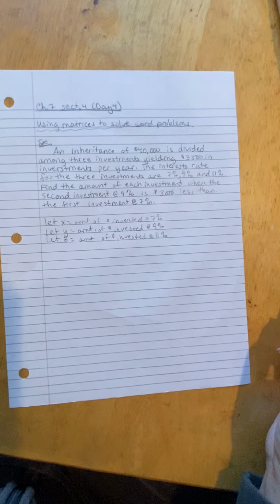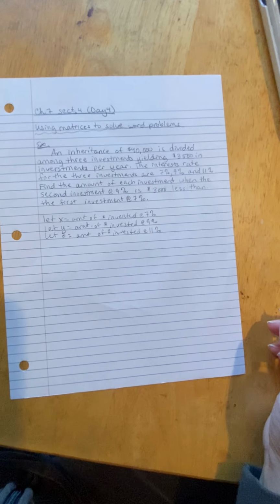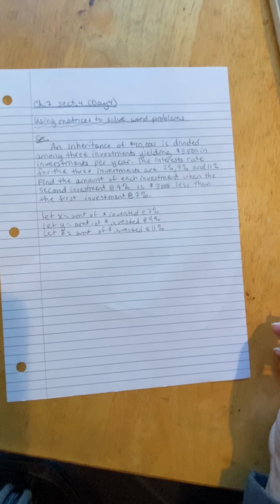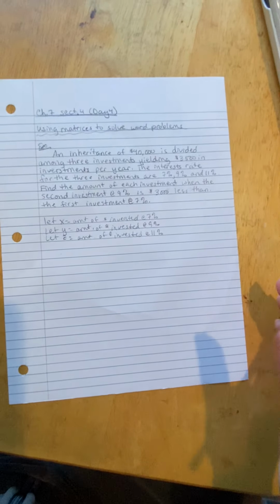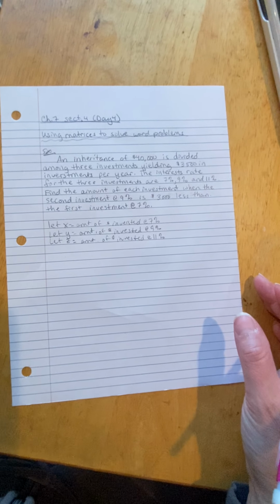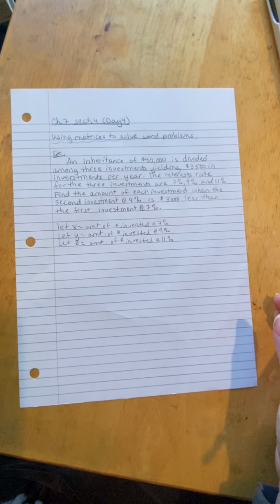Okay, notice that I was clear with those let statements. You don't want to be too generic with them and just say X, Y, and Z are 7%, 9%, 11%. What is it that X, Y, and Z are really representing? Okay, it's the amount of money invested at those percentage rates.